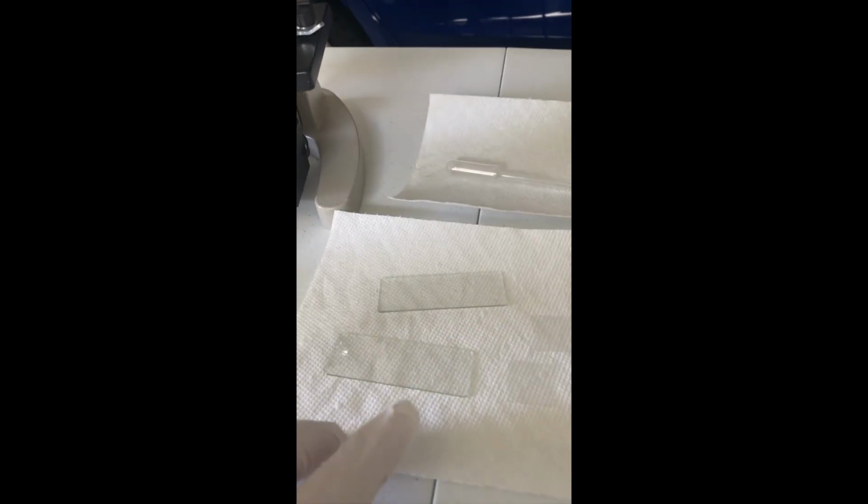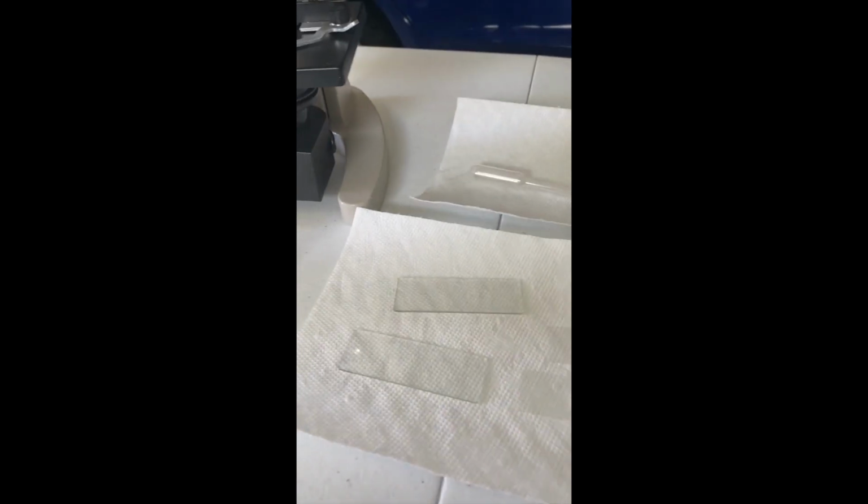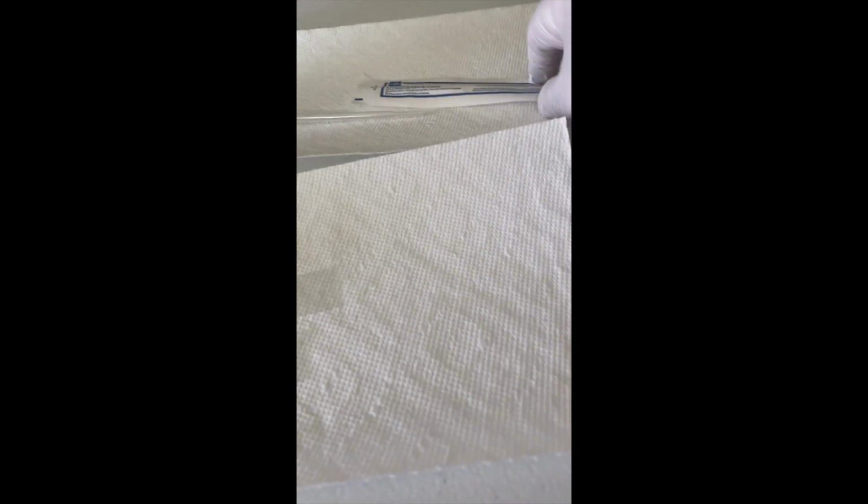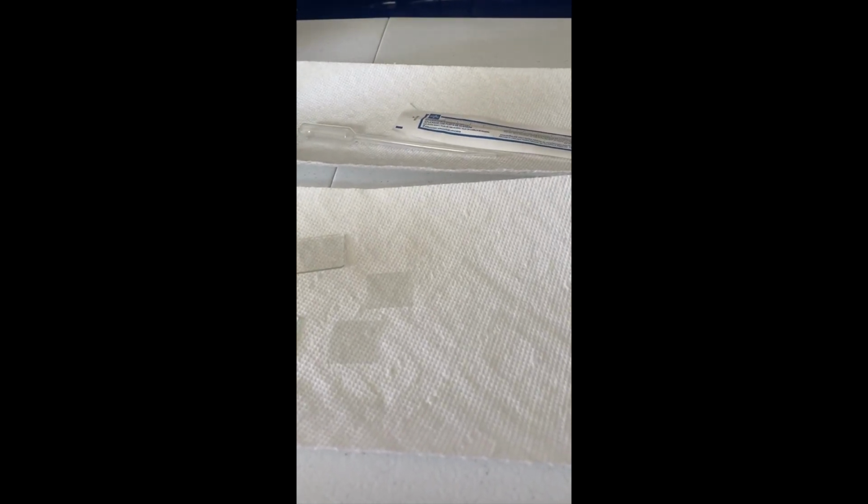And then as far as PPE that's required, are my goggles, my gloves. I've already wiped down my surface with my 10% bleach solution. Okay, so as you can see, I have two slide covers. I have a pipette, and then I have these cotton swabs, one that I'm going to use to collect the sample for cheek cells, and then one that I'm going to use to collect the plaque.